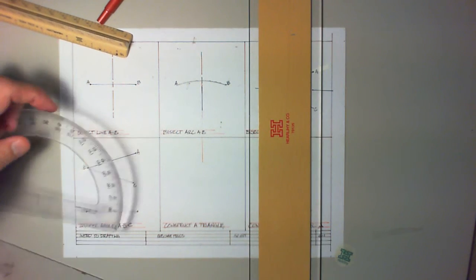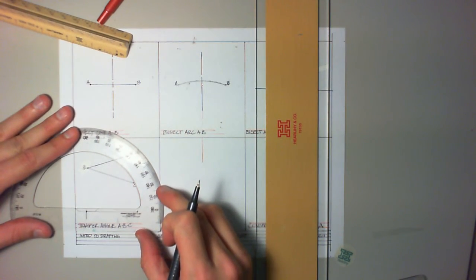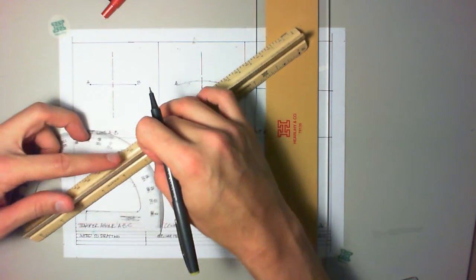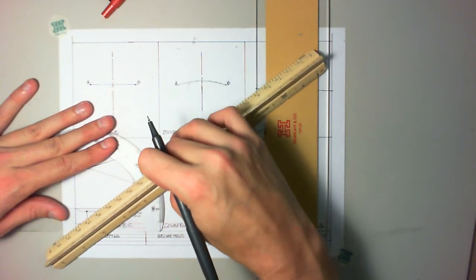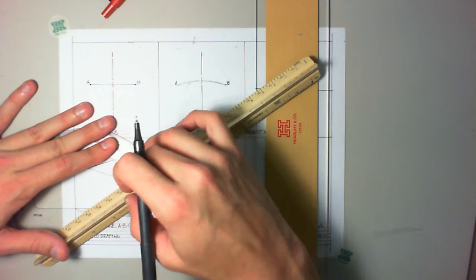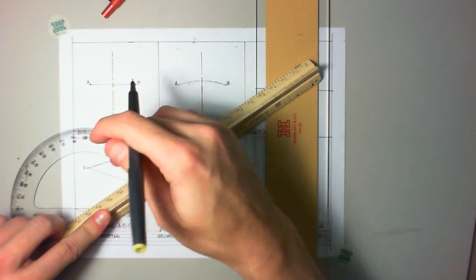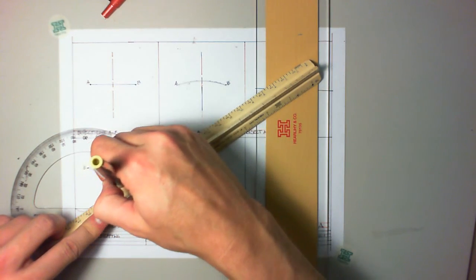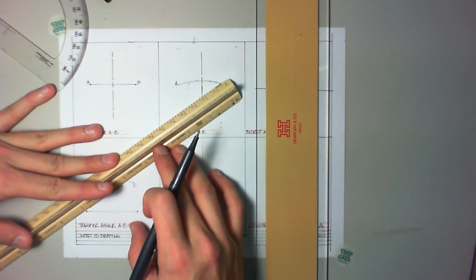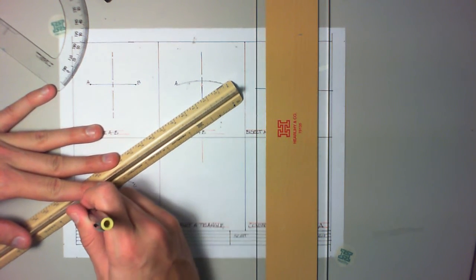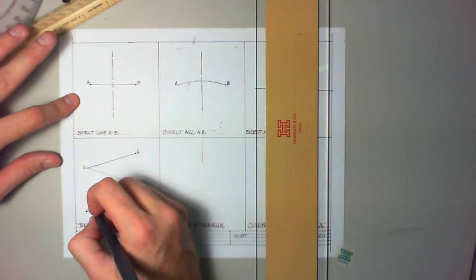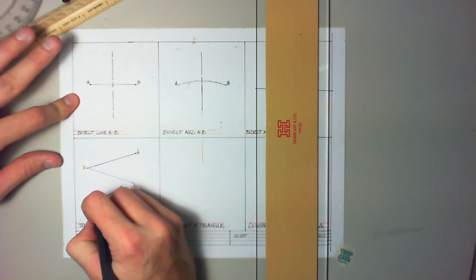And we make that a 32 degree angle. And finish that up. Now, what I'd like you to do here is put the angle.